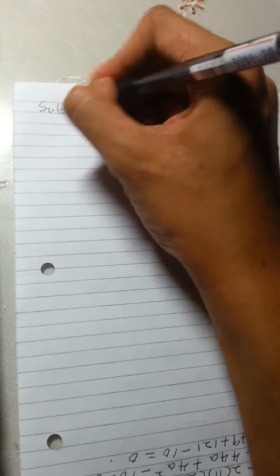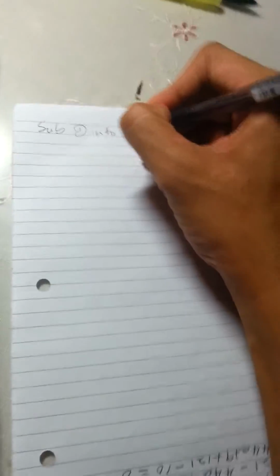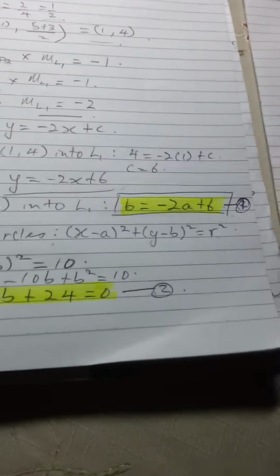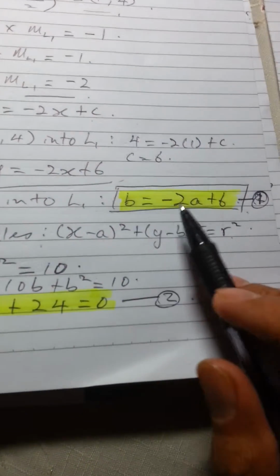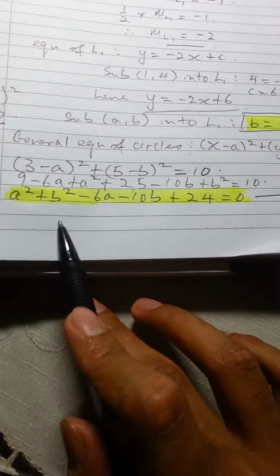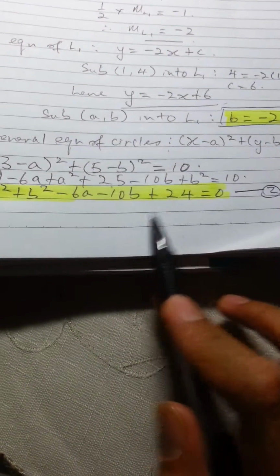So what we are going to do is we are going to sub 1 into 2. Okay, if you realize 1 is b equals to minus 2a plus 6, 2 is a square plus b square minus 6a minus 10b plus 24 equals to 0. So we are going to sub this.